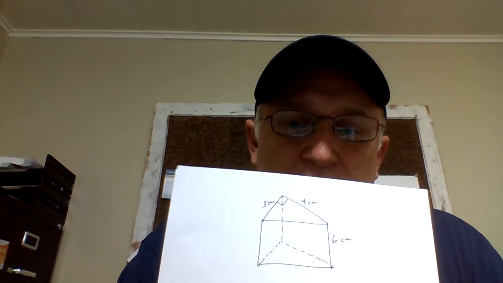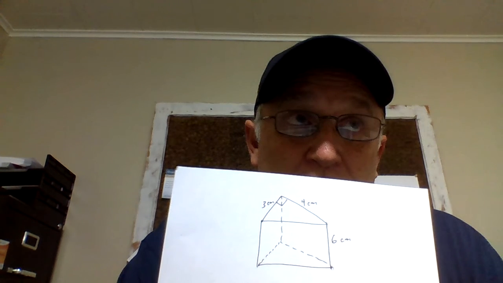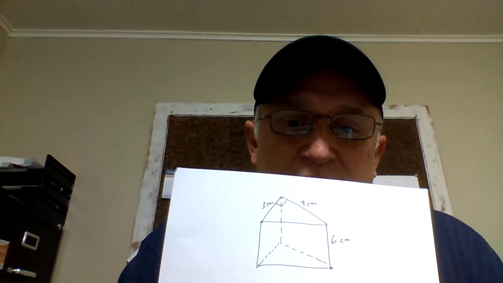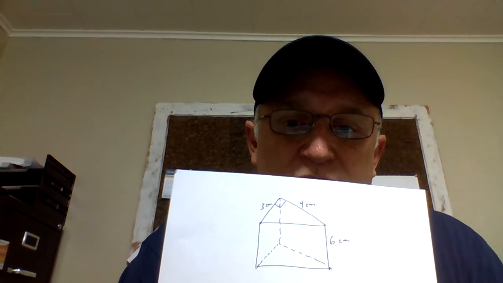This is a triangular prism. And the triangle on the top is a right triangle, and the triangle on the bottom is just like it. It has a leg of 3, another leg of 4, which means the hypotenuse is 5. And I could find that by doing the Pythagorean theorem: 3 squared plus 4 squared equals 5 squared.